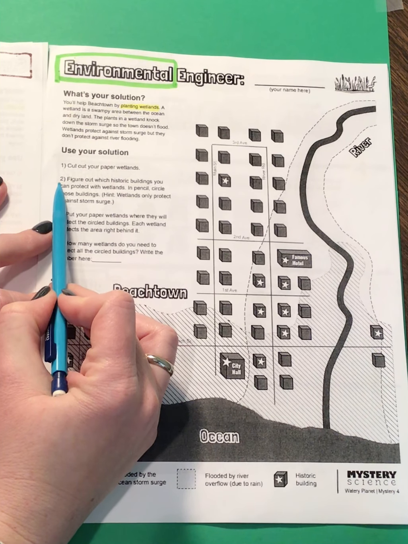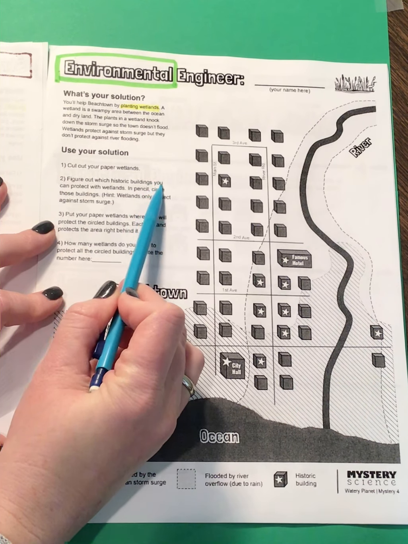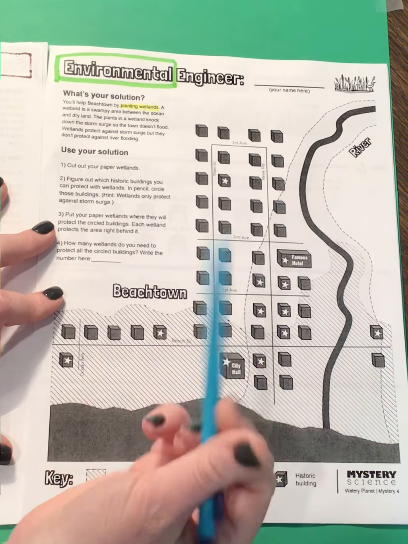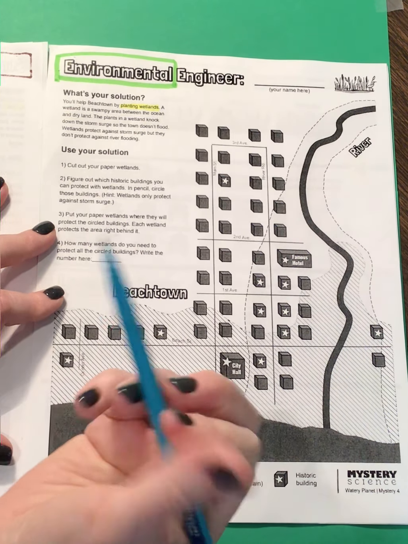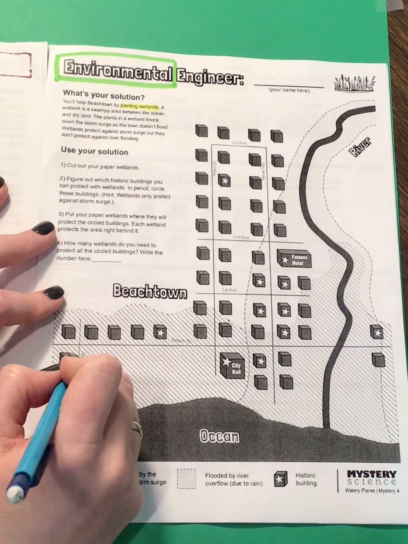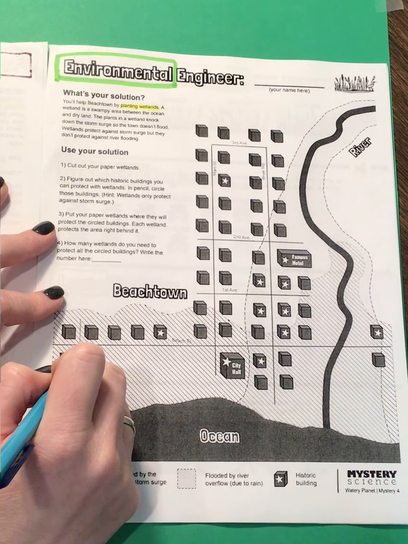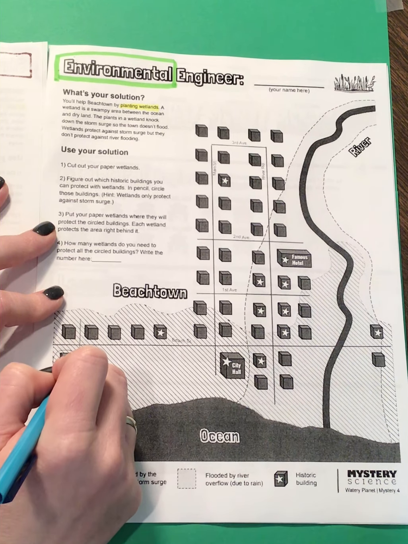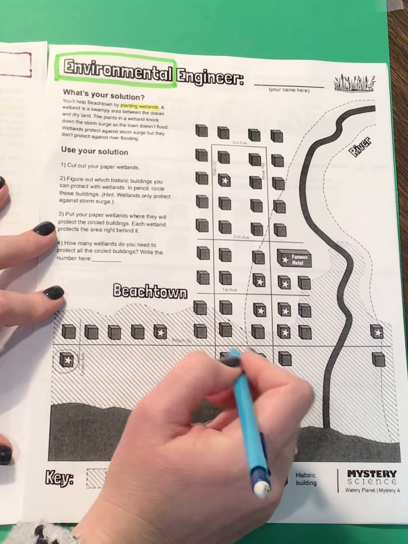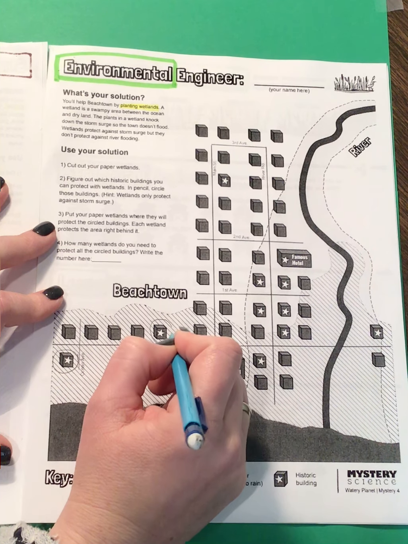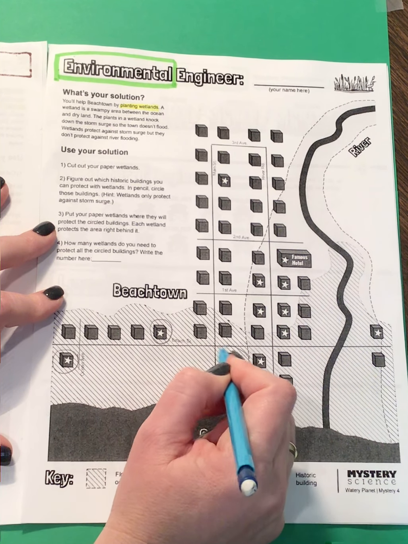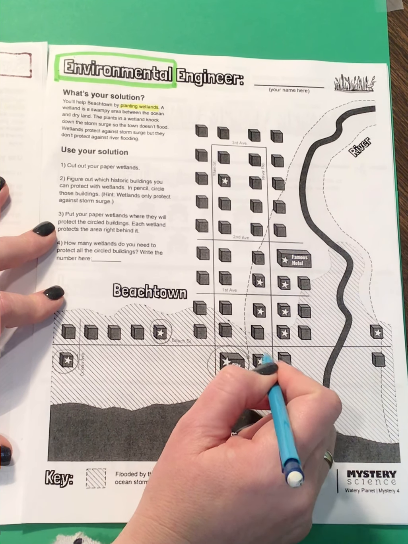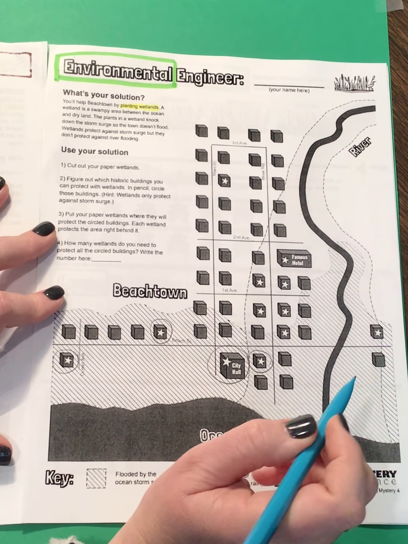Step number 2, you'll figure out which historic buildings you can protect with wetlands. And in pencil, you'd circle the buildings. So I'm just going to help you with this first one. We have one over here. And, oh boy, one here. We've got City Hall, and we have this building.